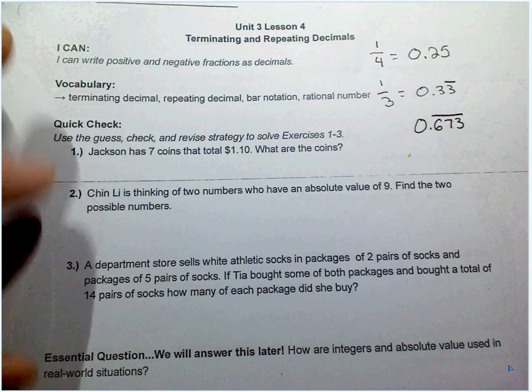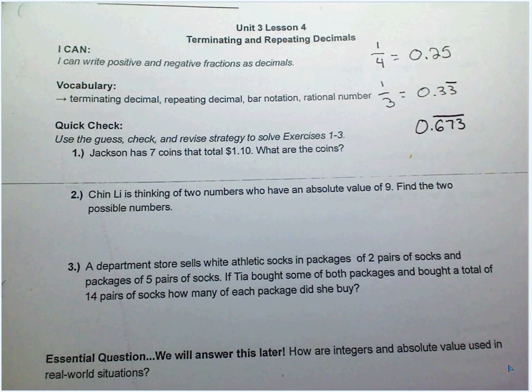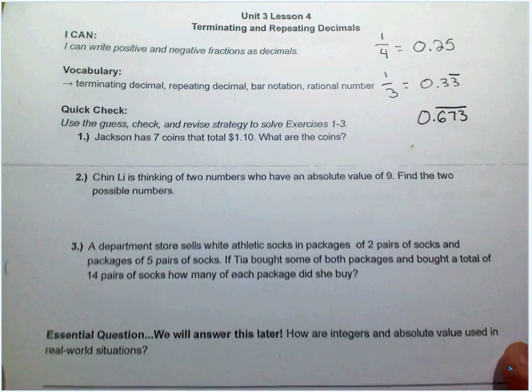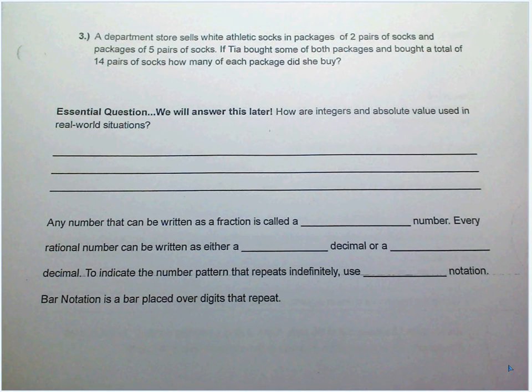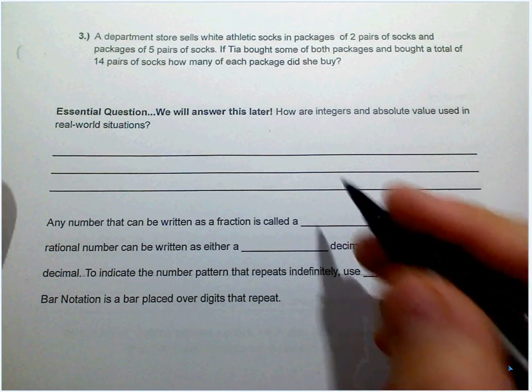Okay. We're going to ignore the quick check for right now. This is a guess, check, and revise strategy that we're going to go through during class. And we're going to focus down at the vocabulary portion down at the bottom. Any number that can be written as a fraction is called a rational number.